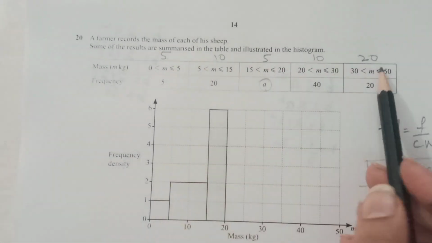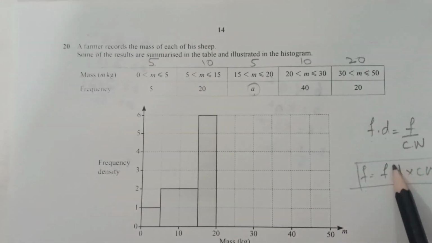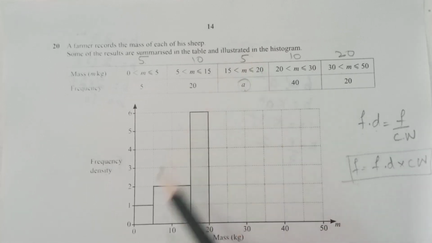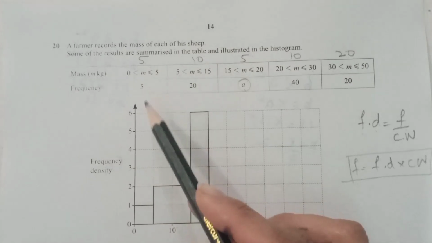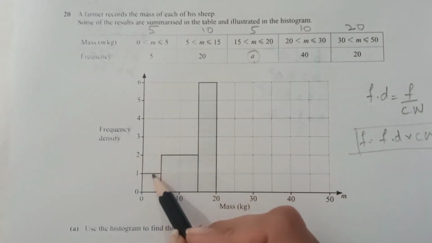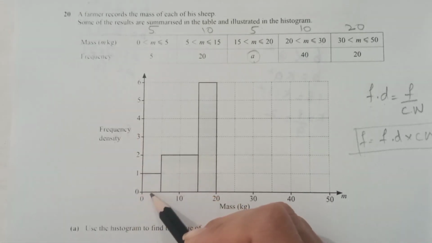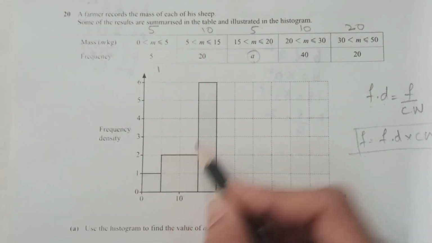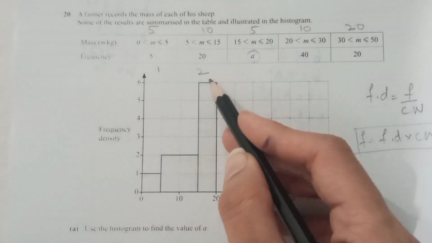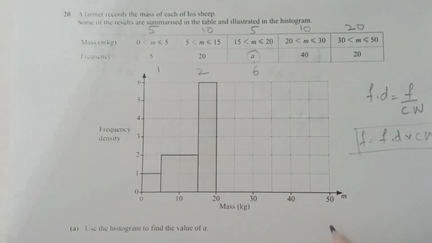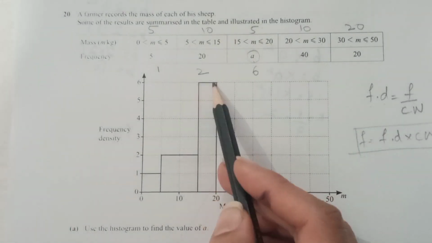For this bar, the class width is 5 and the frequency density is 1, as we saw from the histogram. For the next it is 2, and for this one the frequency density is 6.